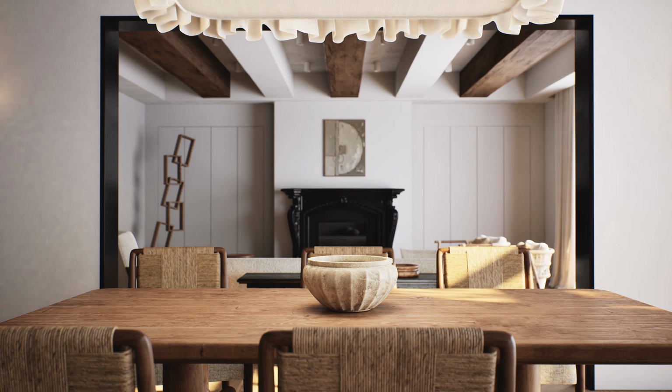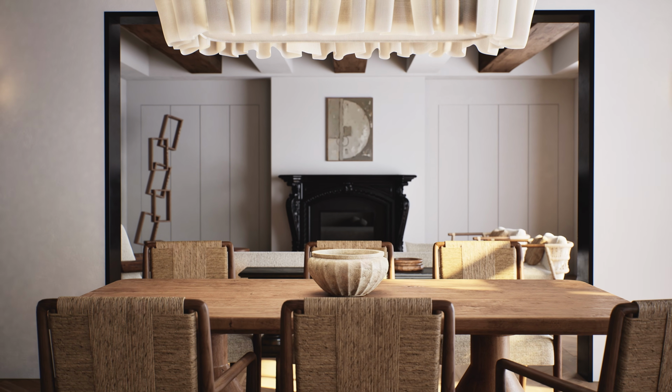In this video, we covered the important components for high-quality renders in Unreal Engine.